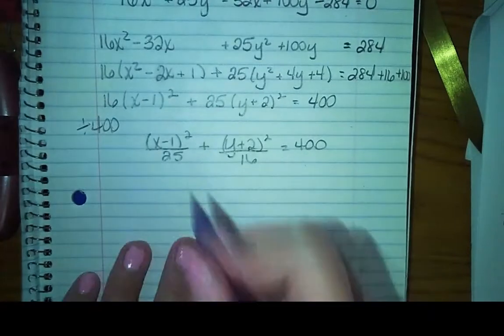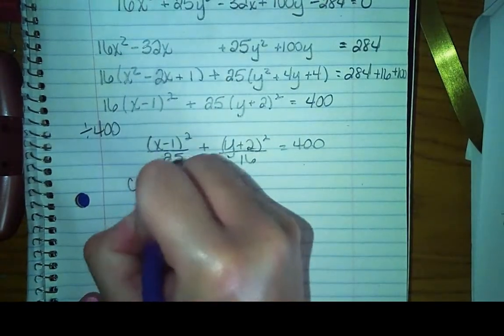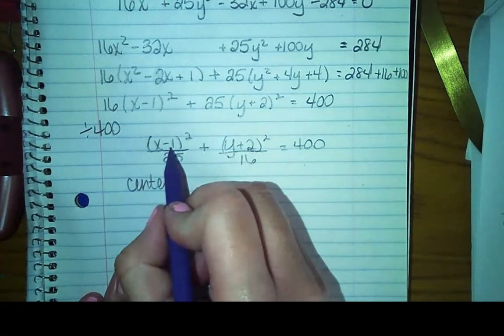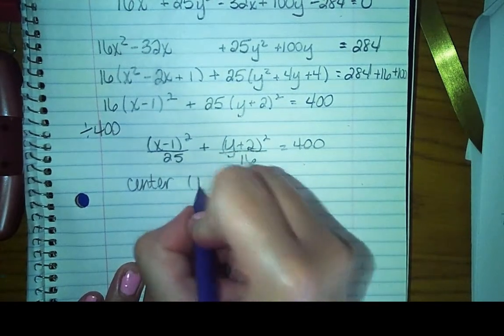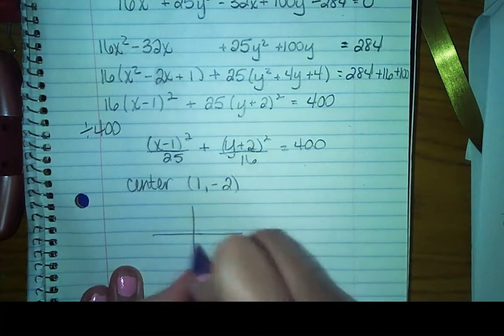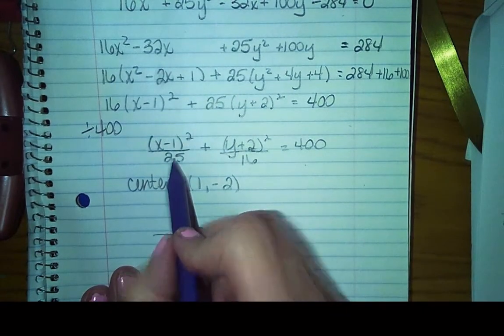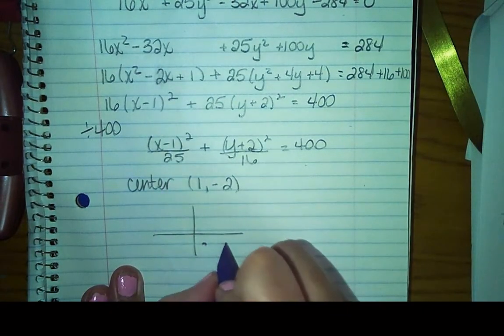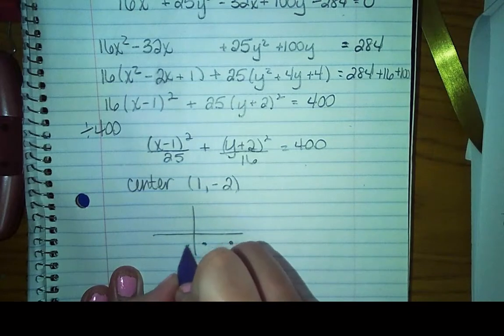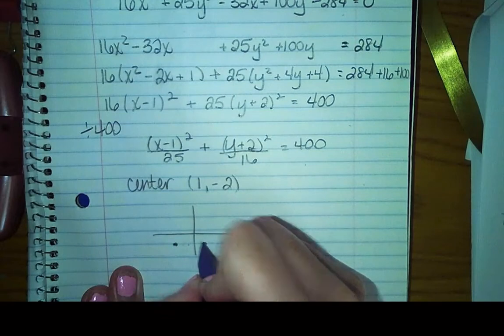Okay, so now what do we do? We need to draw pretty pictures. So where did I go? Where is my new center? My new center is at positive 1, negative 2. Okay, and then if I draw it, I'm right here. And then where did I go left and right? I went 5 left and right. So 1, 2, 3, 4, 5. And 1, 2, 3, 4, 5. And then how far did I go up and down? I went up and down 4.